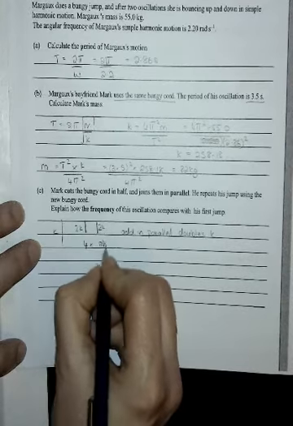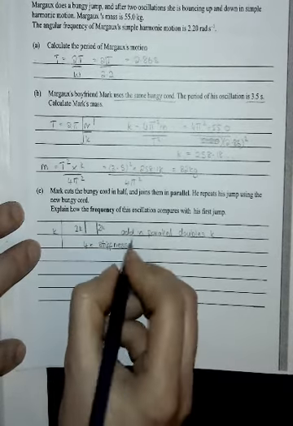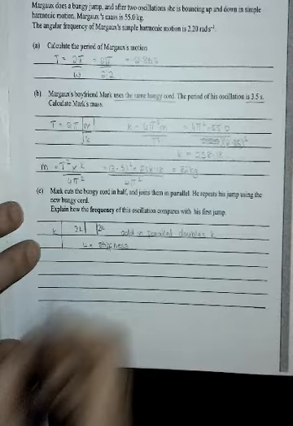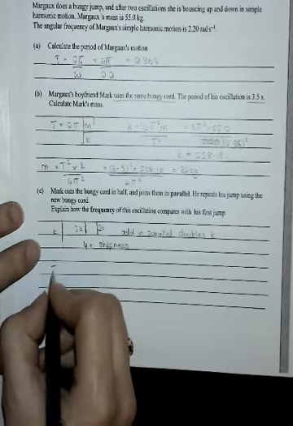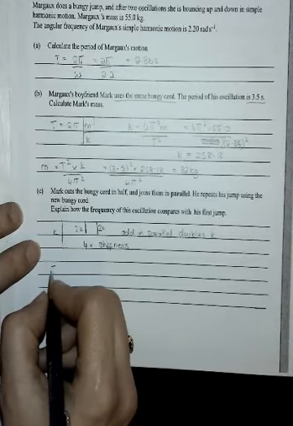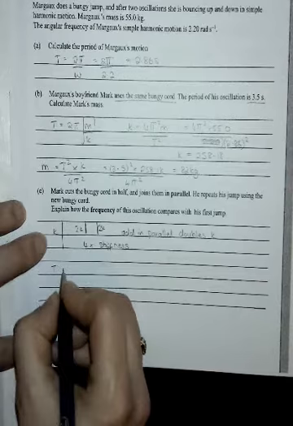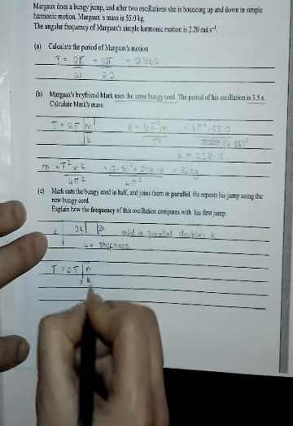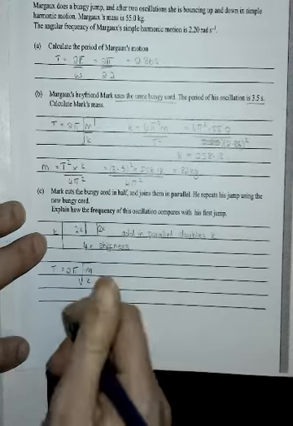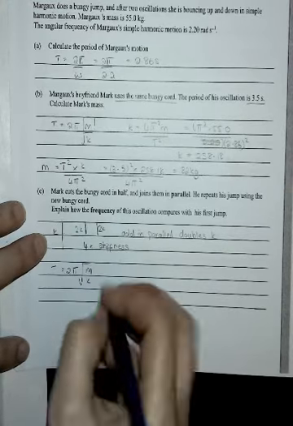First of all it might help to think about the time period. So you've got 2 pi root m over k, except now k is 4 times bigger. If everything else stays the same and k is 4 times bigger, it makes our time period half, because remember this is square rooted. So that will halve our time period.